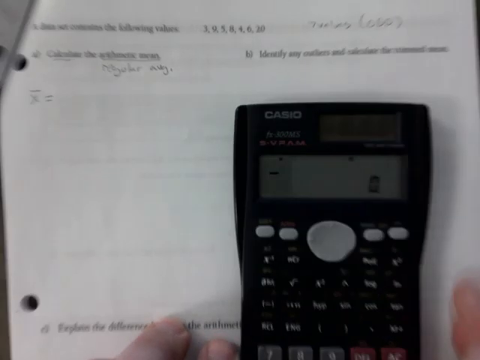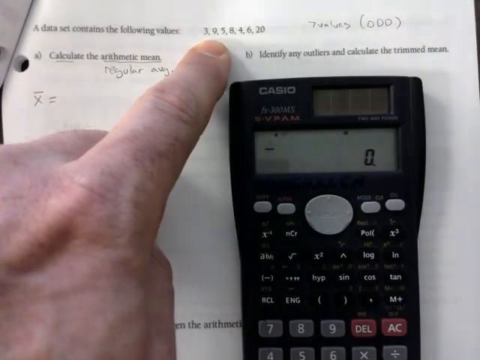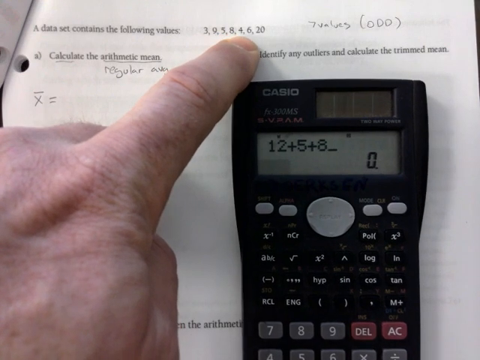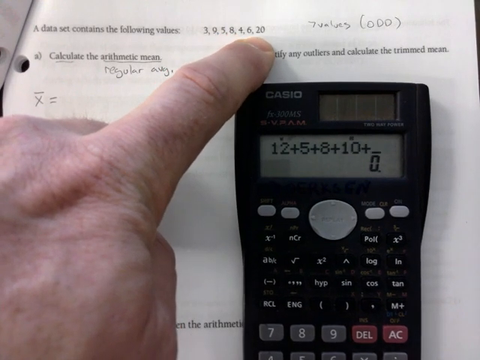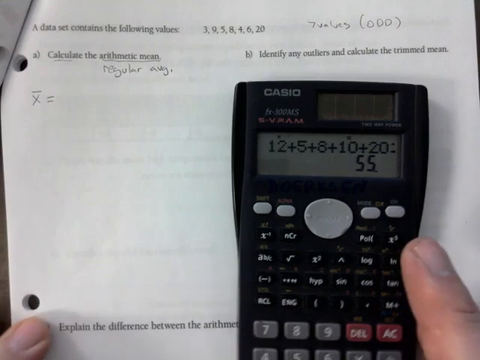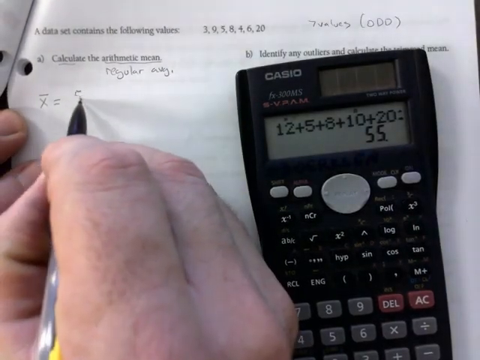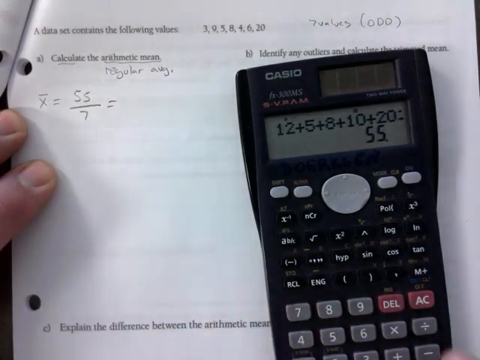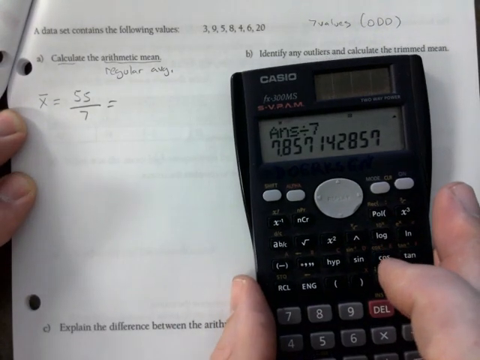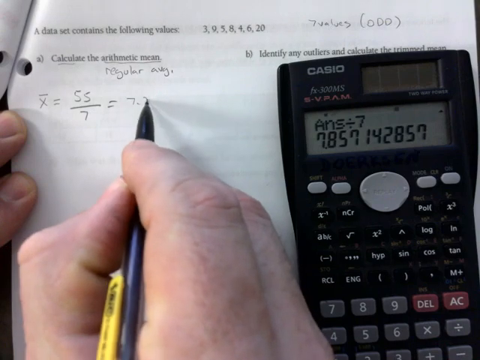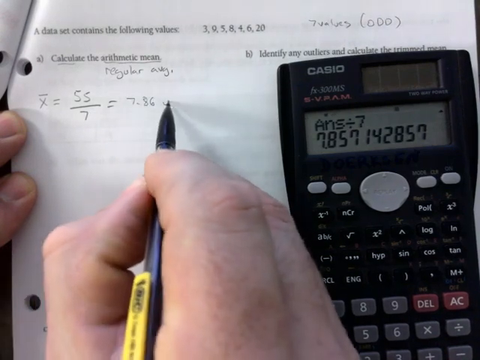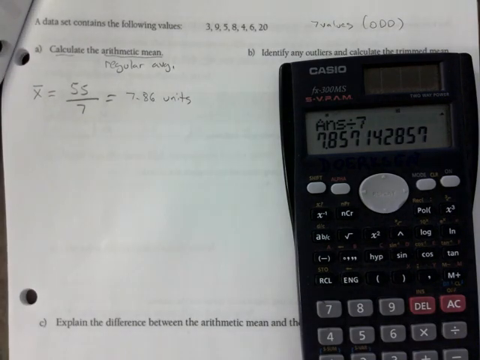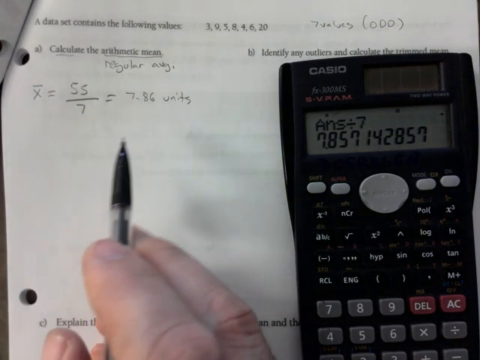So 12 plus 5 plus 8 plus 10 plus 20. I'm already combining some numbers there. So that's 55 divided by 7. So if I divide that by 7, that's 7.86. We don't know what units are included in this case, so we'll just put units. Okay.